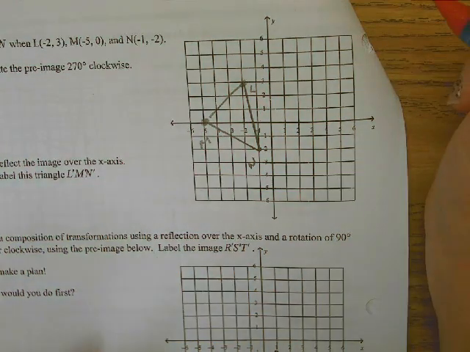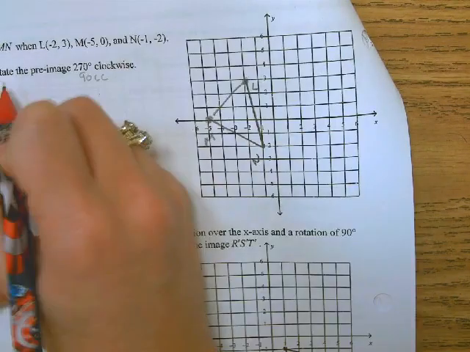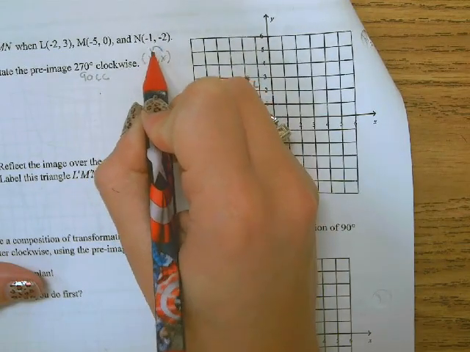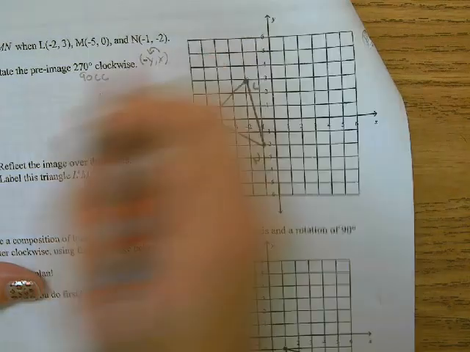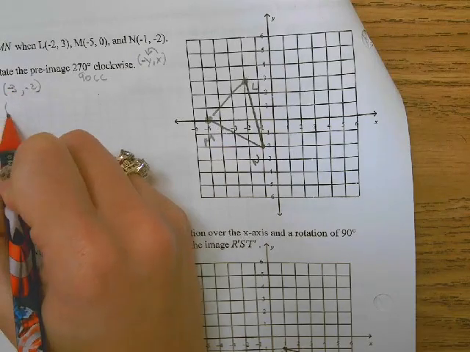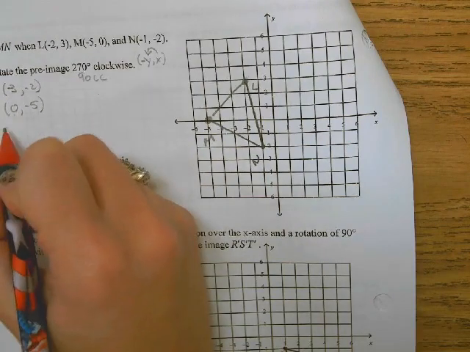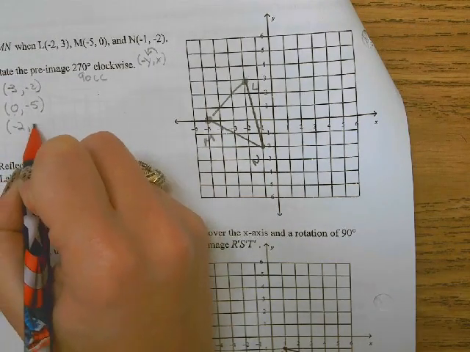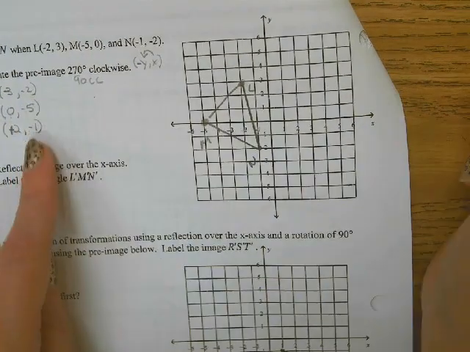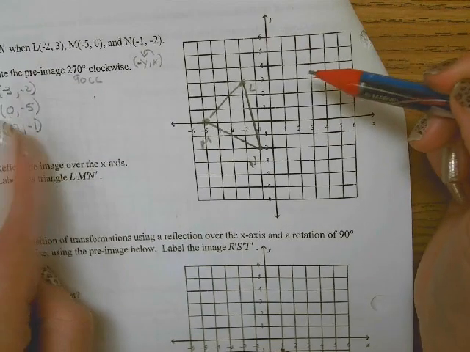Alright, then rotate 270 clockwise. Well, that's the same as 90 counterclockwise. So I know that the rule is to switch the order, and counterclockwise is this way, so I'm going to change the sign of the front. So switch the order, change the sign in front. Oh, 0 doesn't have a sign, so I leave it. Okay, so you don't even really have to graph this if you know what you're doing, because we're just ghosting it in there anyways. So we don't even really need to graph it.